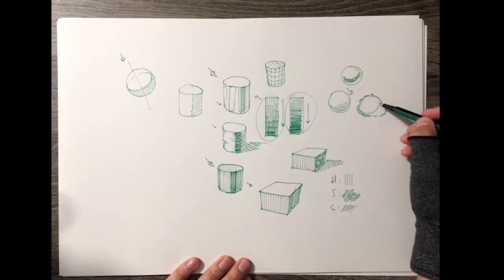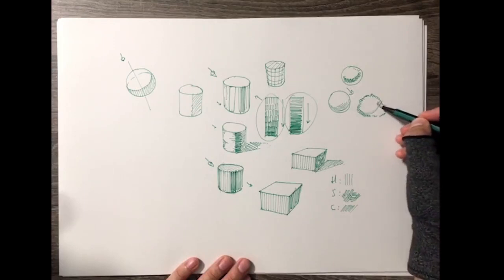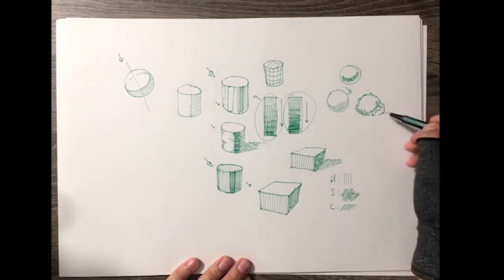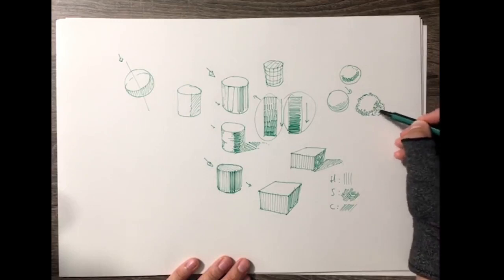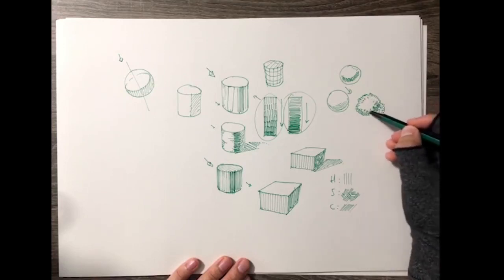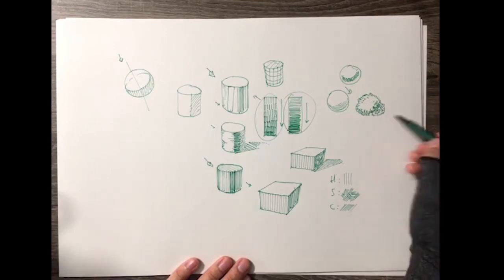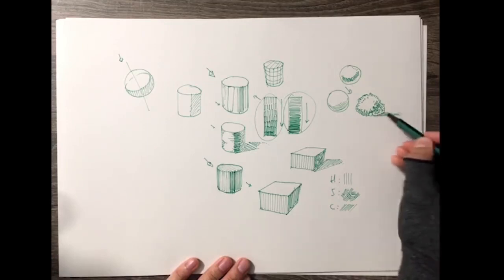So you could shade it like this, right? So you still have the same principles of core shadow, bounce light, and lit area.